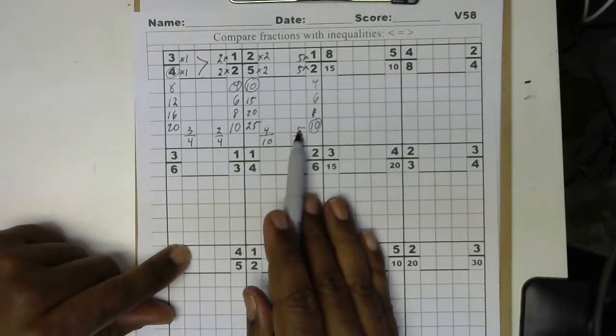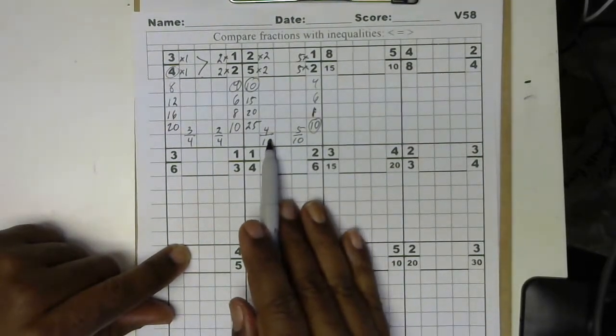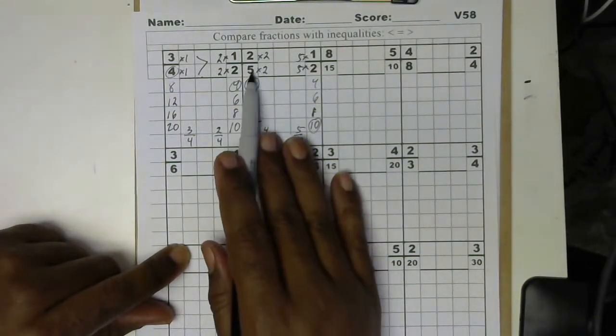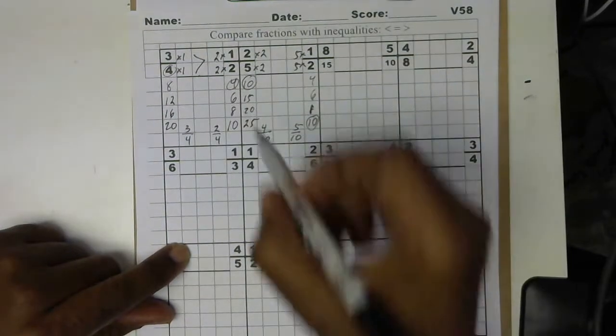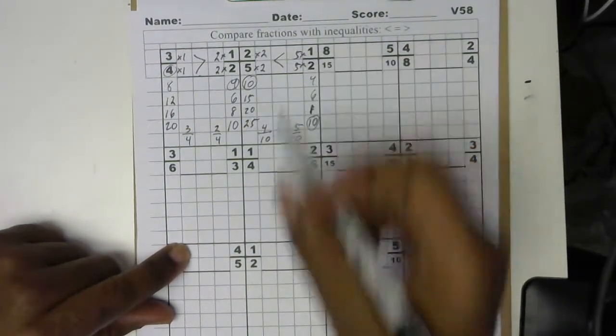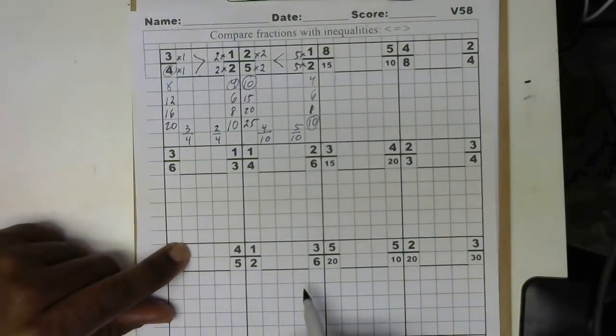I can see that my 5 tenths is bigger than my 4 tenths. So the 2/5 is actually less than the 1/2. So we use a less than sign. 2/5 is less than 1/2.